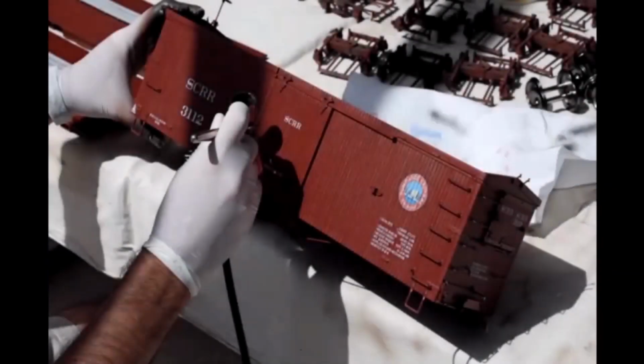Here, we are applying some light weathering using Floquil Roof Brown. Roof brown simulates old rust that has turned dark brown. So in this step, we're using the double action airbrush to provide a weathered, rusted look where metal parts exist on the wood car. Things like door hinges, latches, brake wheel assembly, etc.